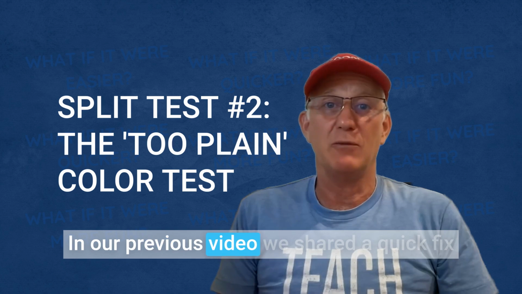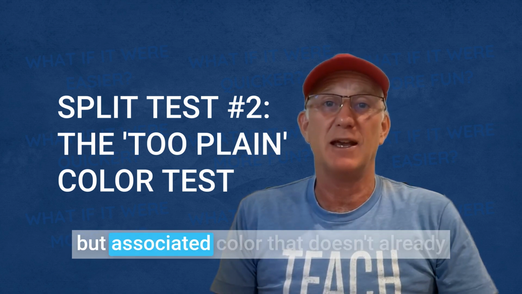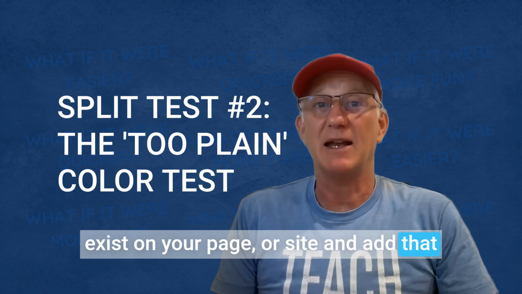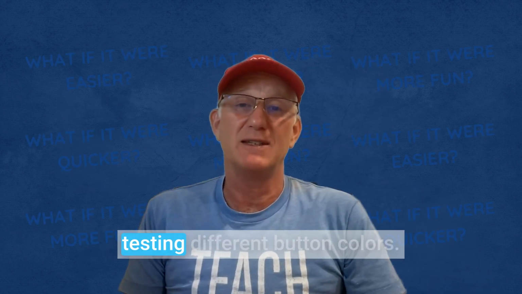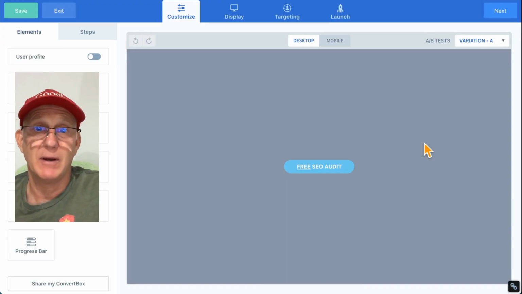In our previous video, we shared a quick fix to this mistake was to find a contrasting but associated color that doesn't already exist on your page or site and add that to the primary CTA you want clicked. Where often this simply involves testing different button colors. In this example, we have a very simple CTA button that could appear anywhere on a website. I won't show you the nuances and technicalities of how this particular one's set up. I just want to show you how easy it is to test different things.